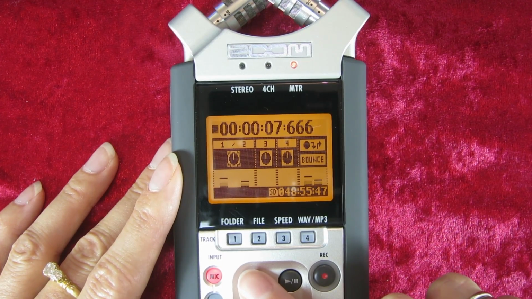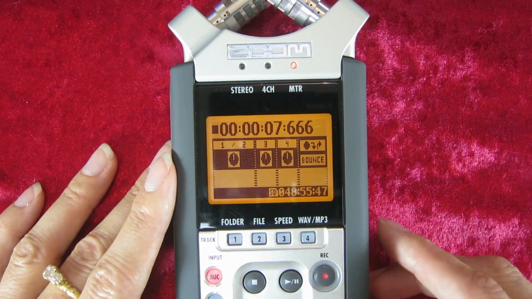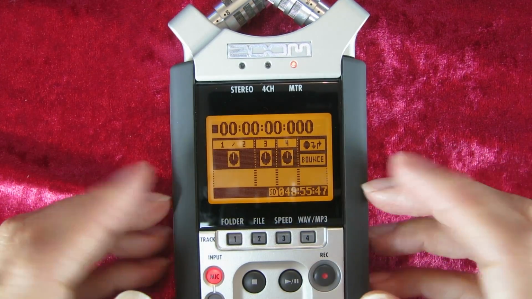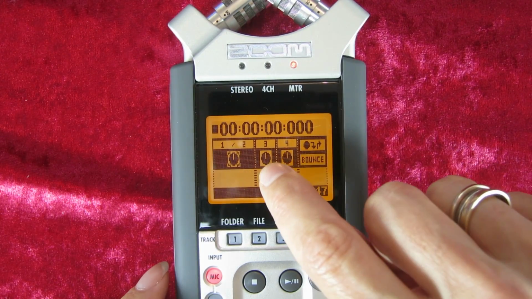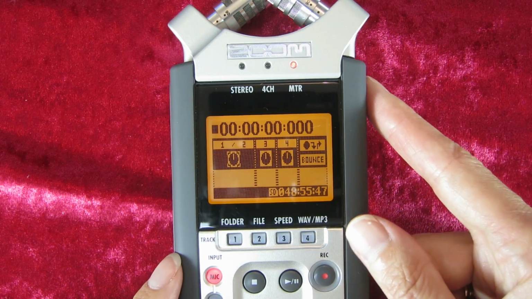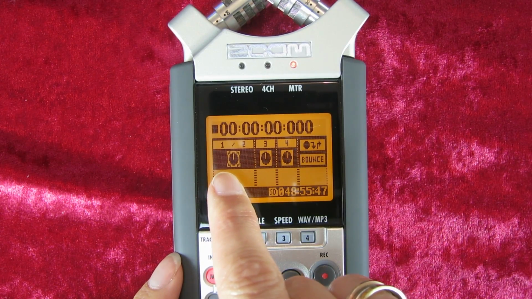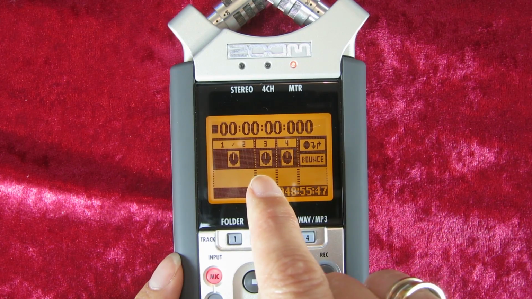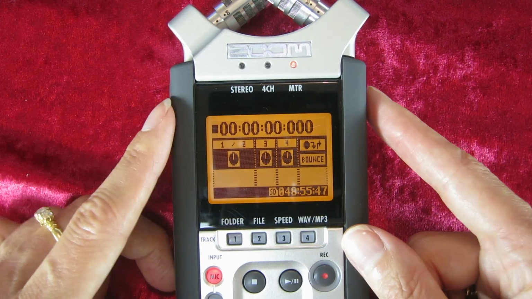Okay, so you can see my voice is on there now. So what I want to do now is create another track. I want to create those tapping sounds in this track here. So I move my scroll wheel. You see this one's flashing now. If I move my scroll wheel over to here, this one's number 3 is now flashing. Okay, so I press that in.